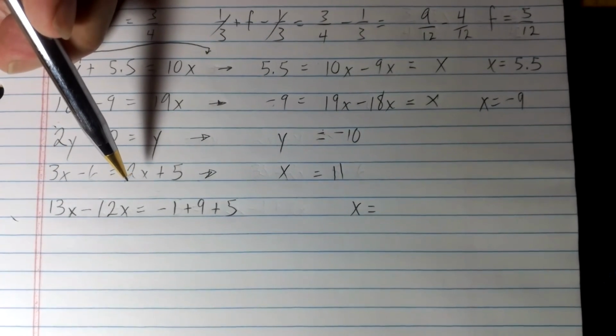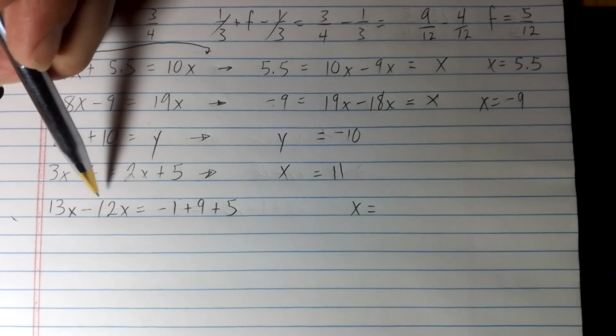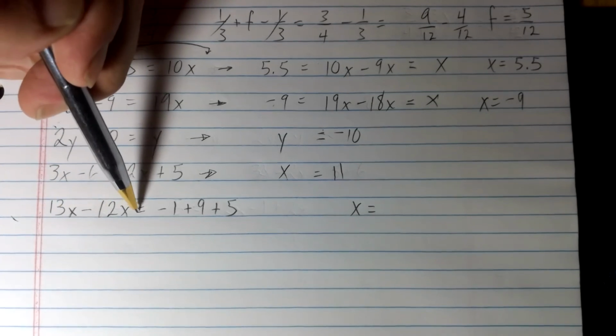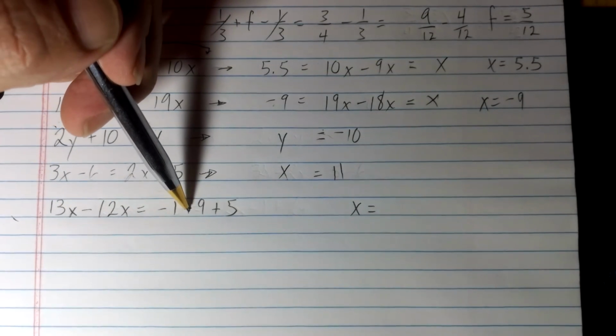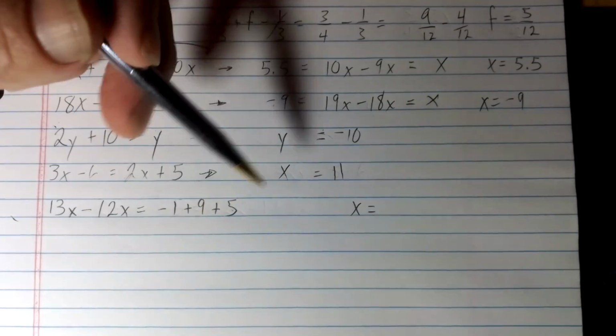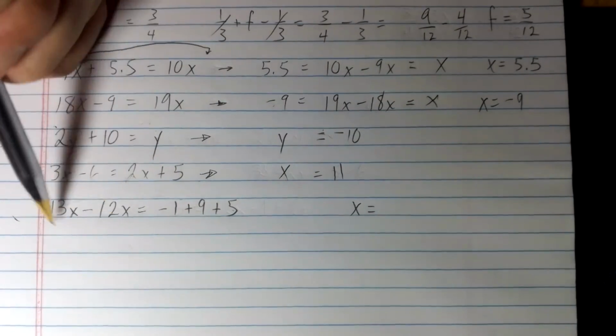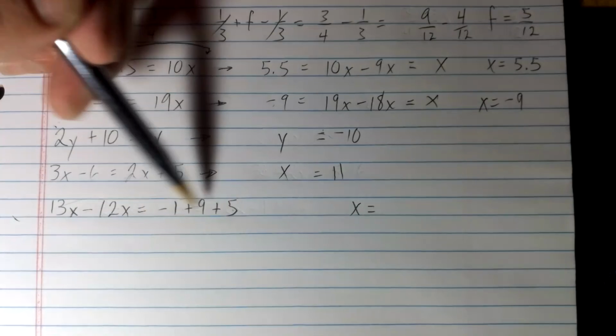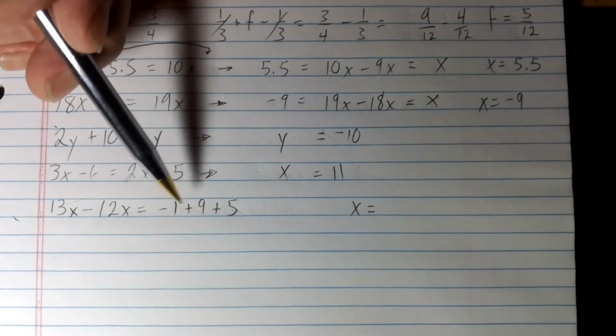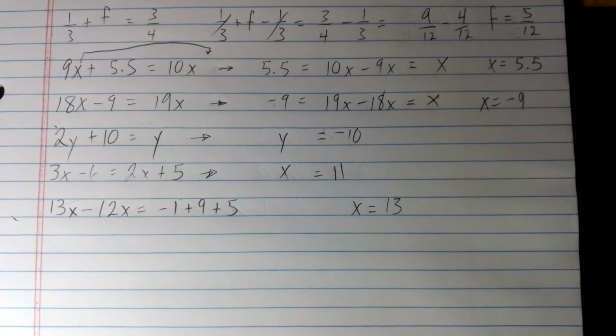And as I tell my students, don't skip steps. So here I've written it out. 13x minus 12x equals negative 1 plus 9 plus 5. So here I'm going to get x, and over here it looks like I'm going to get 13.